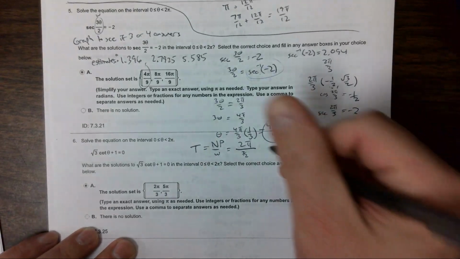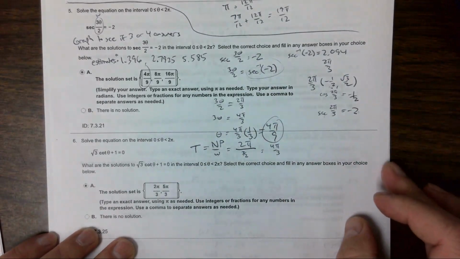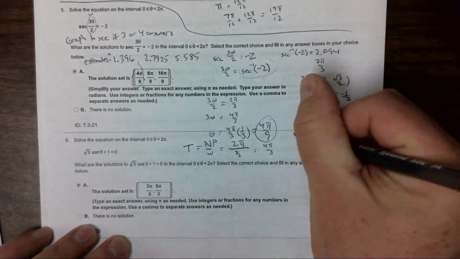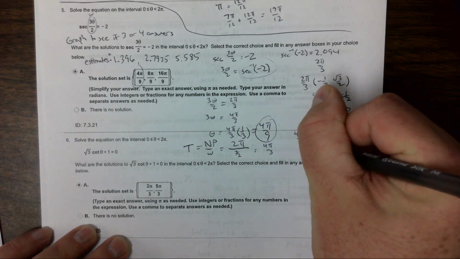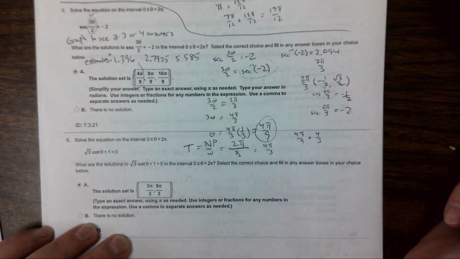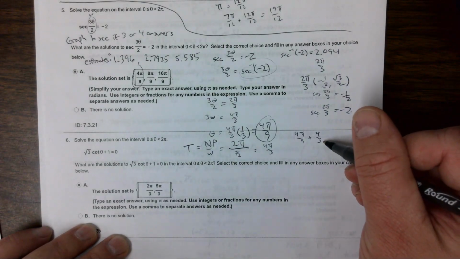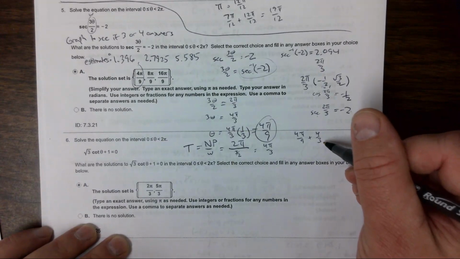And so then this becomes 4 pi over 3. Well, 4 pi over 9 plus 4 thirds is a bit weird. What if you made that a 9 for a denominator?